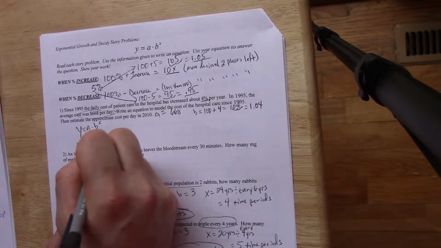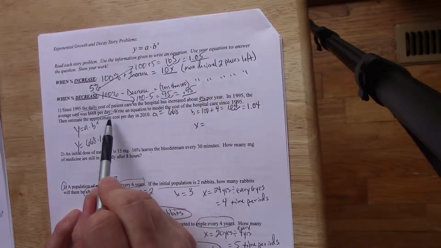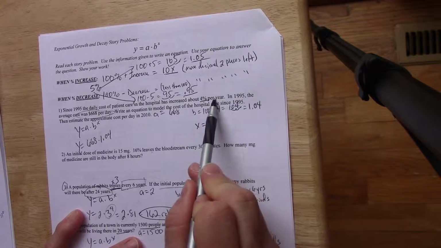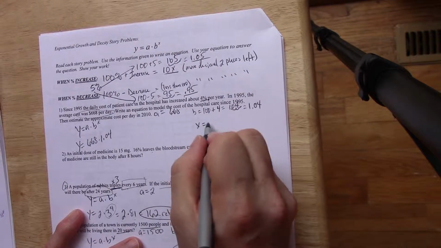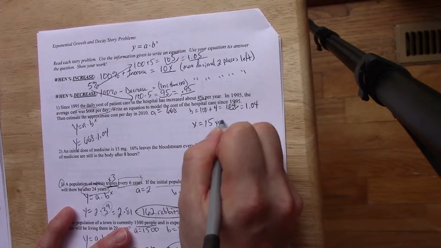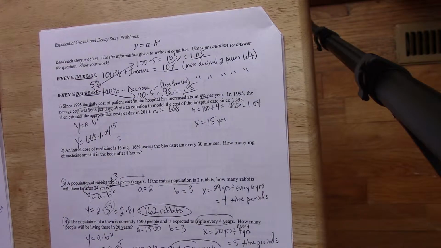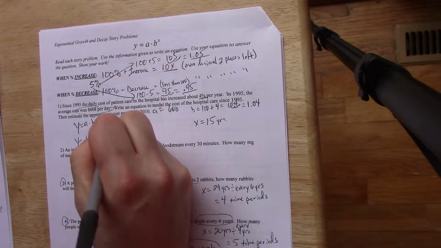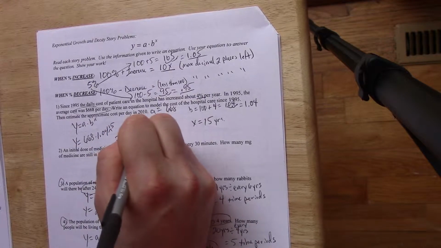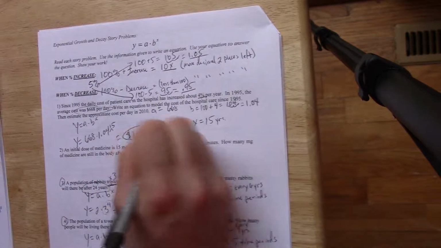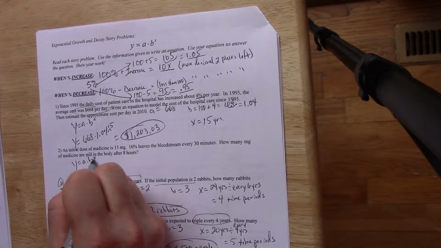Let's start plugging this in. We got 668 times 1.04 to the what power? X is 4% per year from 95 to 2010, which is 15 years. So 15 goes up there. Again, plug it in just like you see it: 668 times 1.04 to the 15th power. Get your answer, which would be 1203.03.